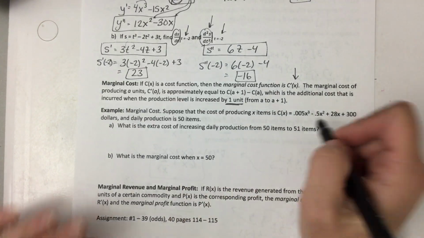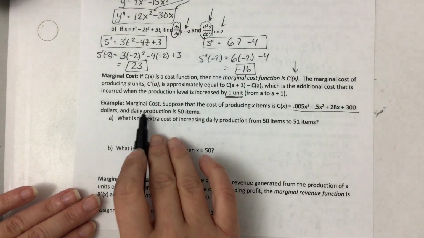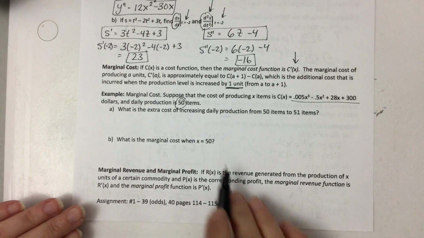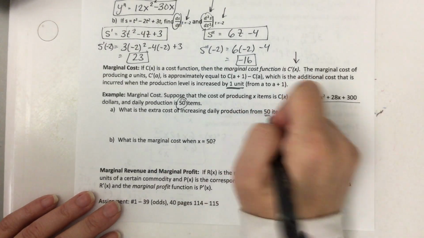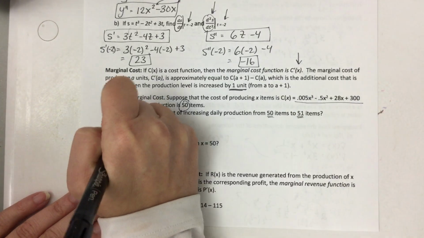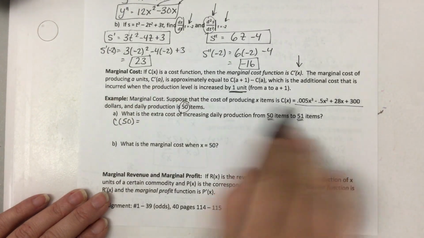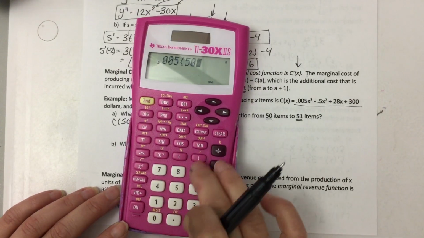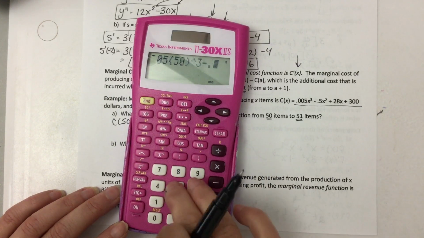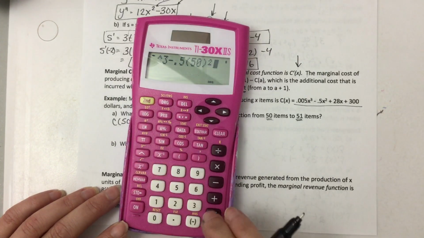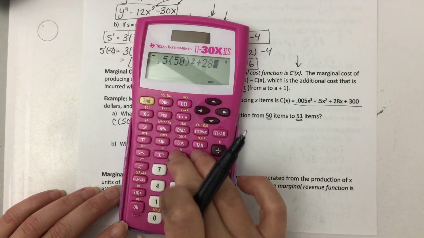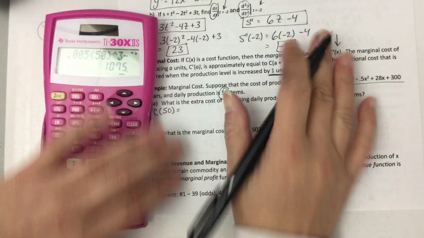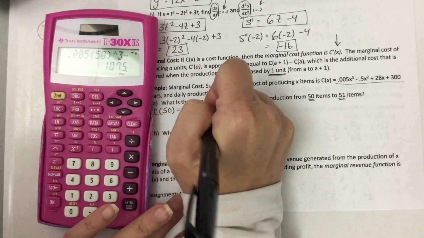Suppose that the cost of producing X items is that bad boy, and the daily production is 50 items. What is the extra cost of increasing daily production from 50 to 51? So we're currently making 50 units. So go ahead and fill in a 50 for there. So 0.005 times 50 to the power of 3 minus 0.5 times 50 squared plus 28 times 50 plus 300. Okay, so the cost when you're making 50 is $1,075.